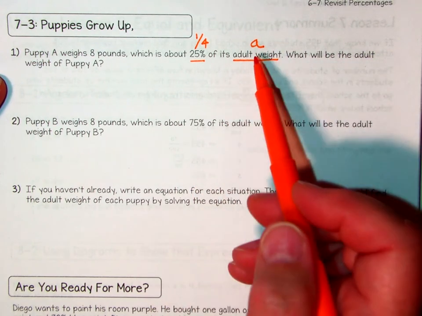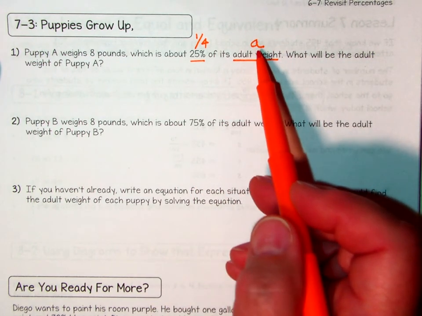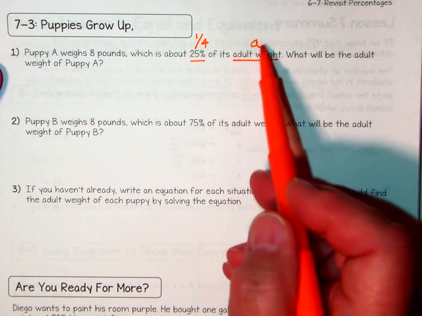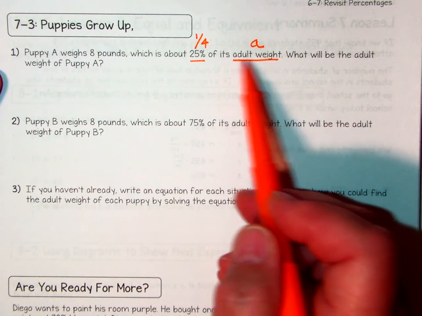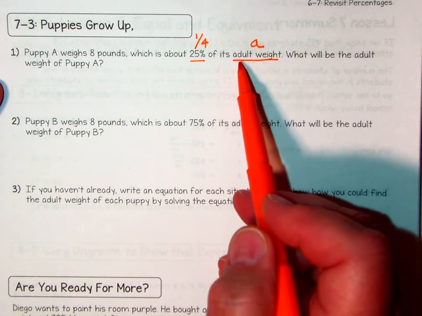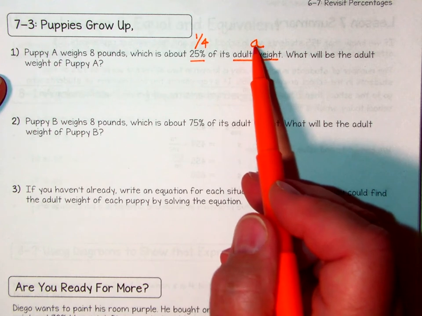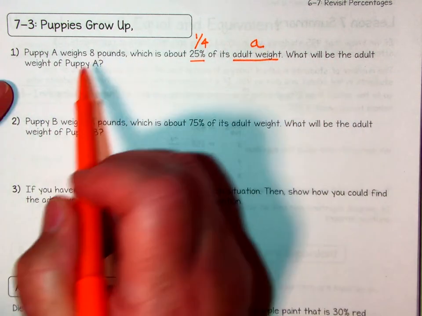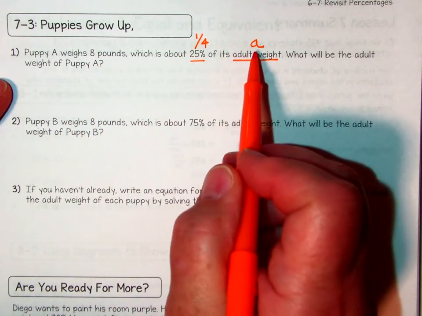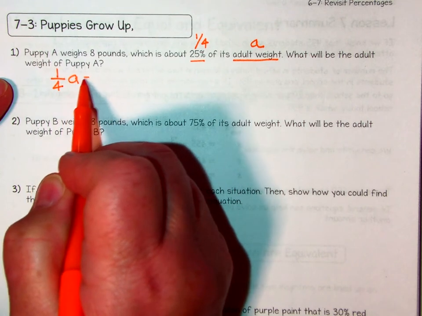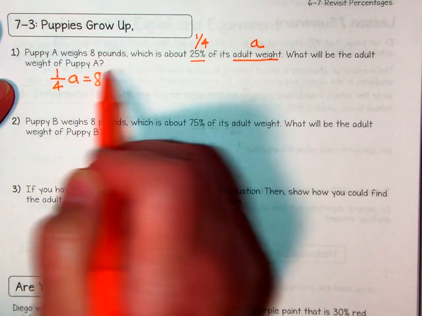Lots of times we just use a standard variable X, but sometimes it's nice to use a variable that we choose because of what it represents. In this case, because it's representing its adult weight, maybe A or W would be a better variable to use. So I know that 1/4 of its adult weight, 1/4 times A, is equal to 8 pounds.